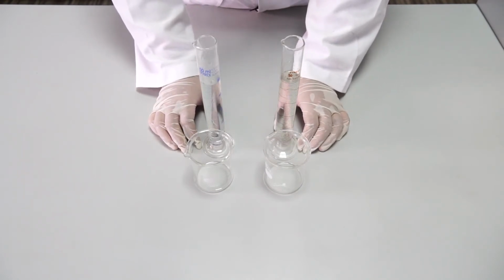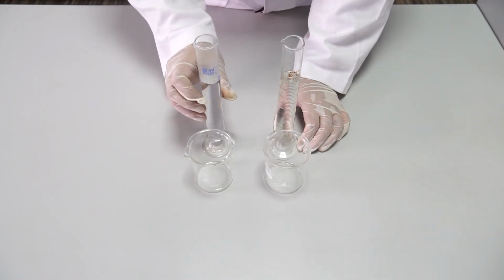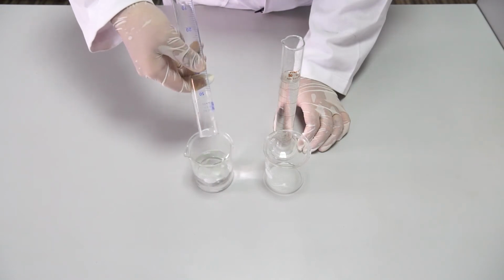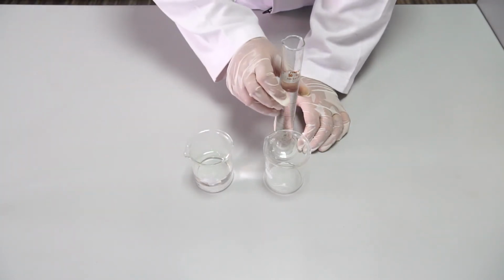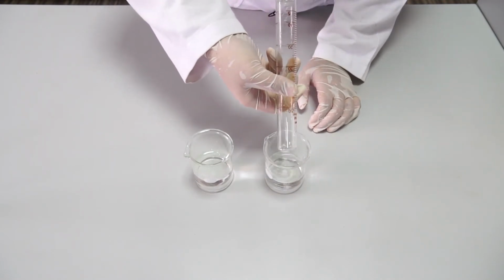Here I have two measuring cylinders that contain 50 milliliters of water. This is the first one. You put it in a beaker glass. And then the second one, you do the same thing. You put it in the beaker glass.